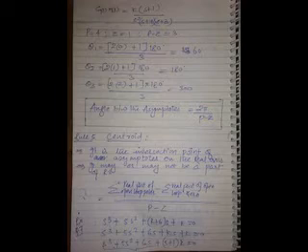First, substitute the point in the open loop transfer function. G(s) at s equal to -1 plus j1 will be K by (-1 plus j1) times ((-1 plus j1) whole square plus 7 into (-1 plus j1) plus 12).